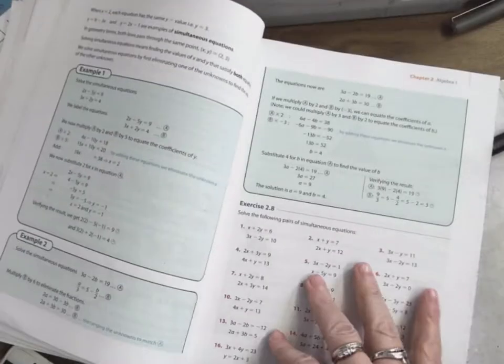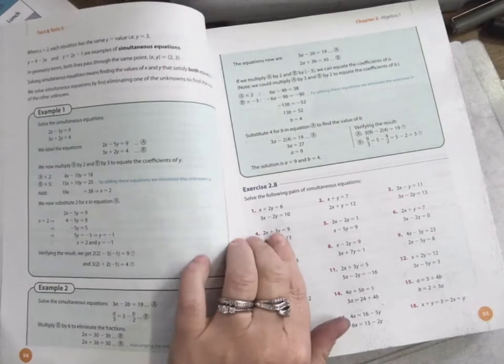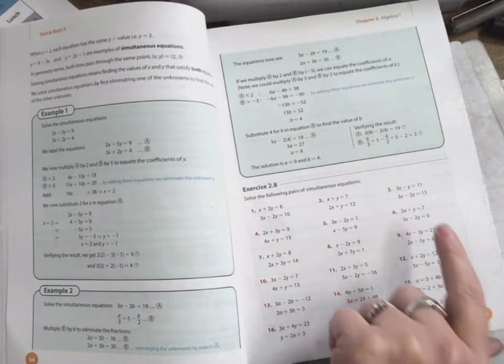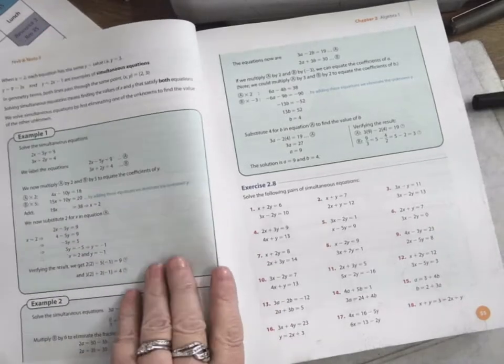Okay, so I gave you all the questions on page 55. Anyone need me to do number 1? Number 2? Number 3? Number 4? Number 4, yeah.